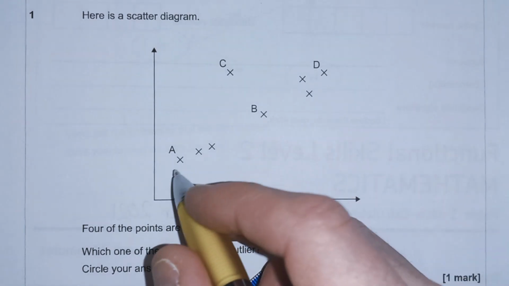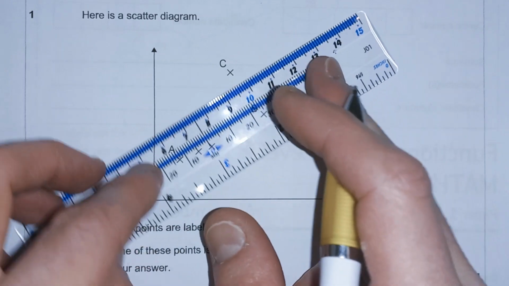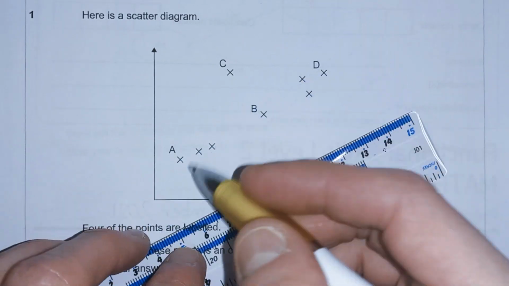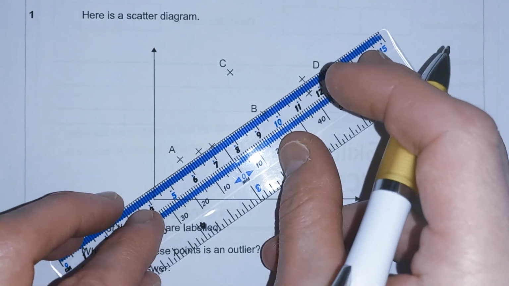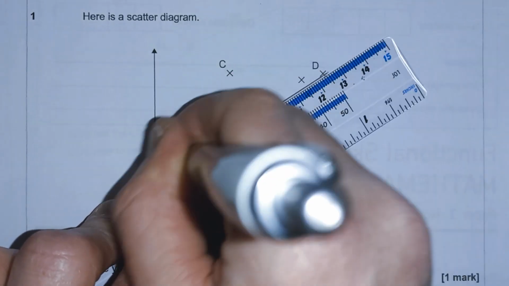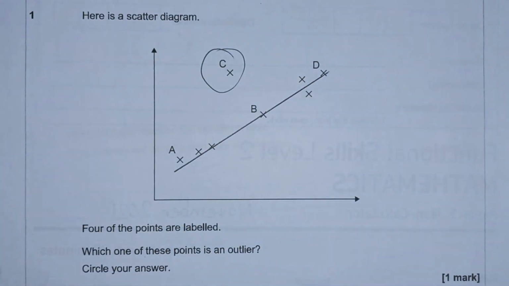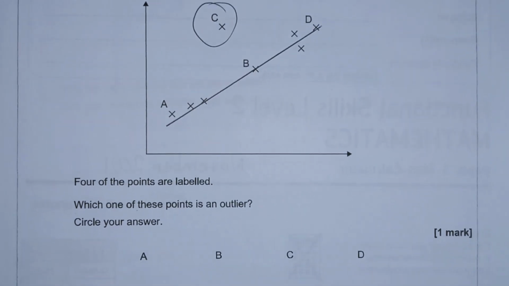Well, if we're trying to draw a straight line that follows the overall pattern, you'll see it's difficult to draw a line that's going to pick everything up. And in fact, the best way of doing it would be something like this, which means the outlier is going to be that one over there. So an outlier means it's not following the same pattern as the others. So we would then circle C down here.